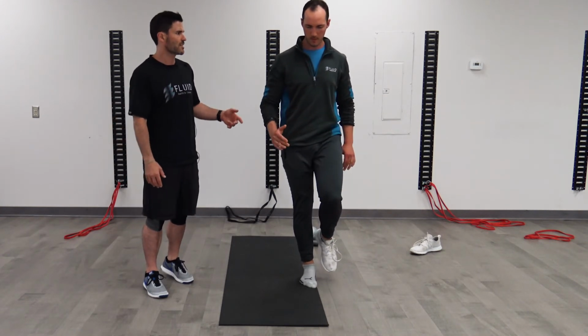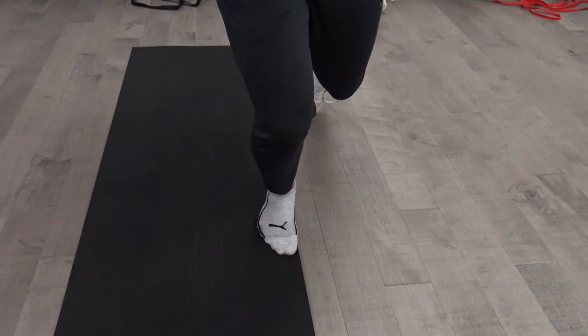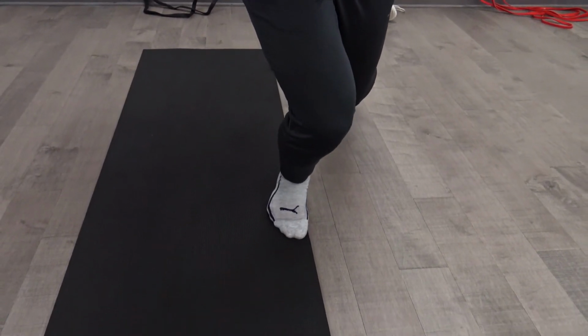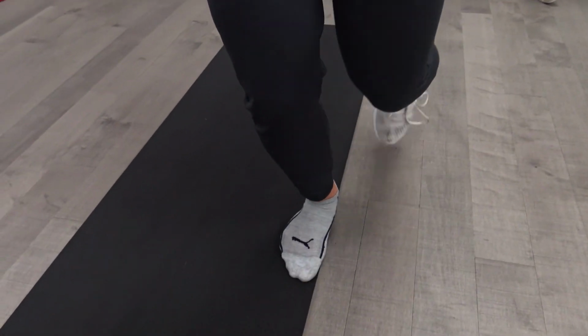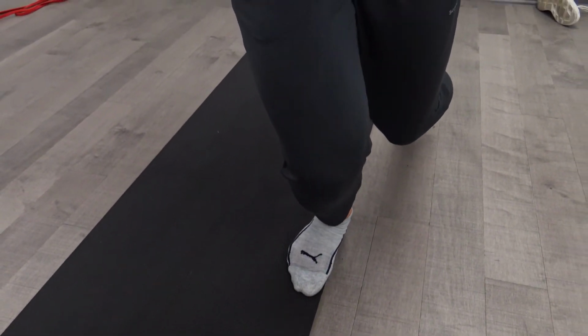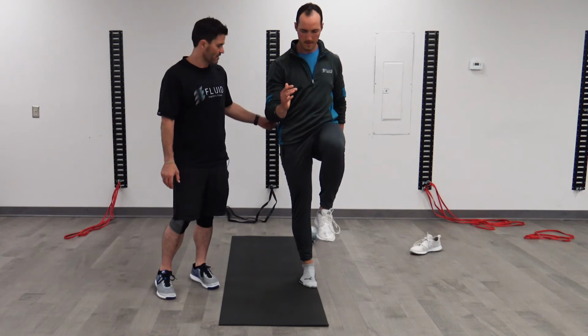Okay, so show him what it looks like when it's wrong. Get deep. See how the knee drops in. The toe or the ankle will roll in with it. This is called valgus. It's going to be a flattening of the foot and an inward rotation of the femur, and that's going to stretch his glute.